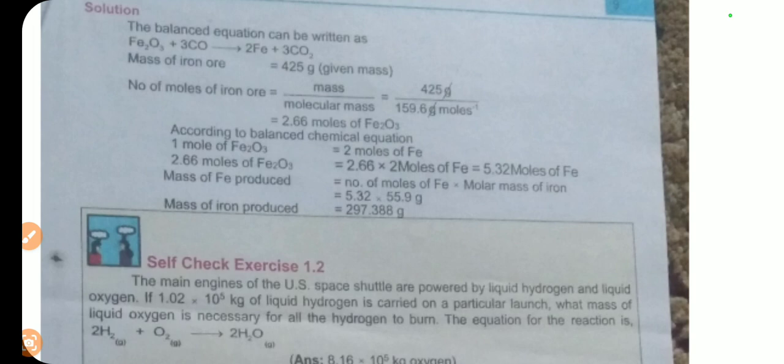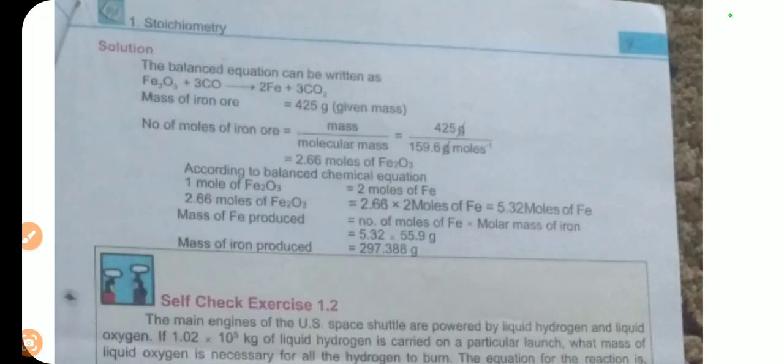Now 1 mole of iron oxide is going to form 2 moles of iron metal. So if 2.66 moles of iron oxide react, it is going to double: 2.66 multiplied by 2 gives 5.32 moles of iron formed.